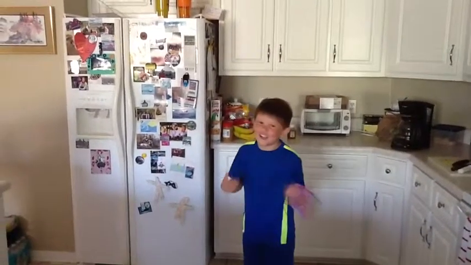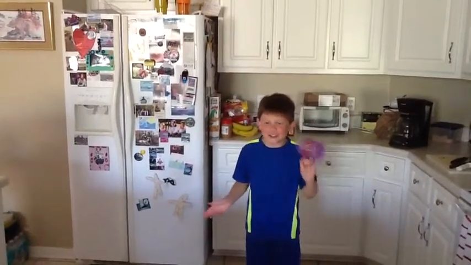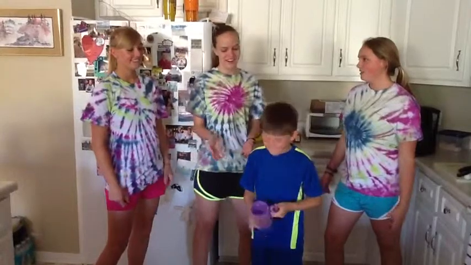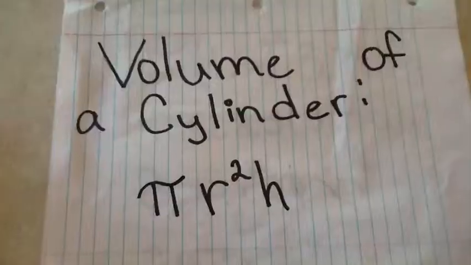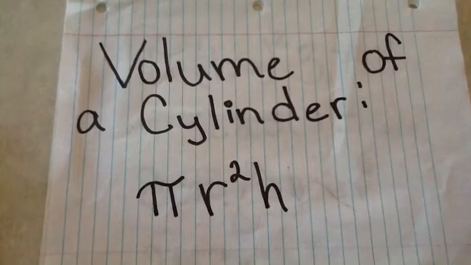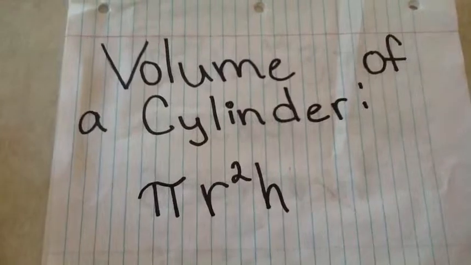Help! I need hot chocolate. I don't know how much water to use. Don't worry, we'll help you! The volume of a cylinder is pi times the radius squared times height. What do you know? The volume of a cylinder is pi times the radius squared times the height.